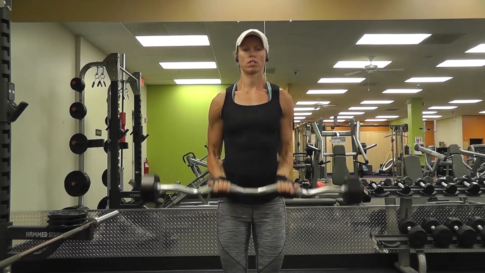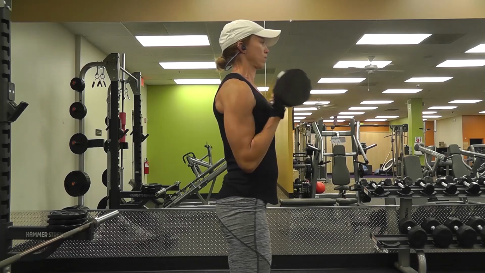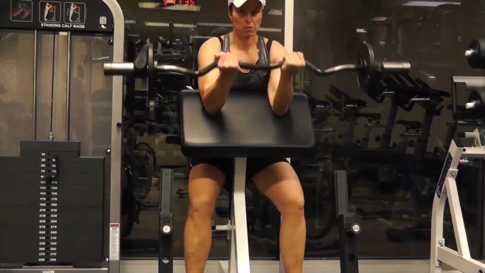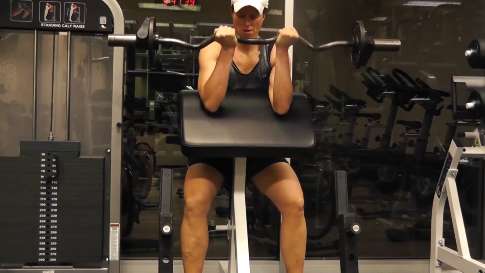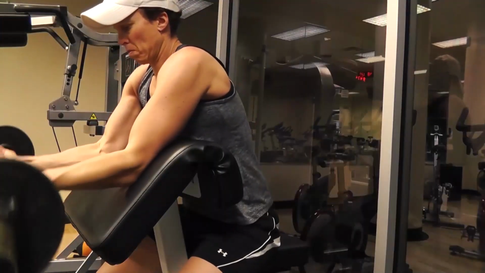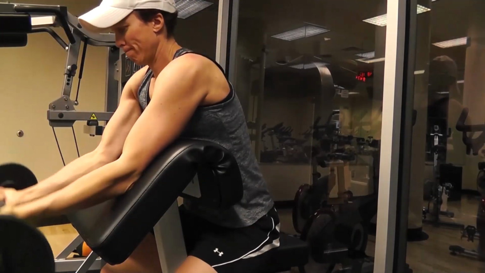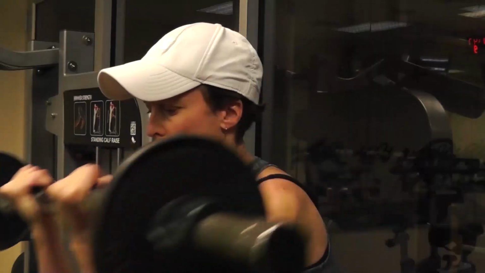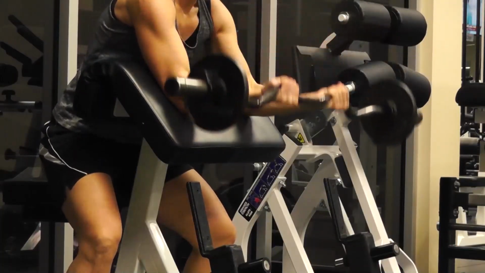The short head, also called the inner head, is better targeted with a wider grip, outside shoulder width, with a standing barbell curl. Preacher curls and high cable curls also target the short head. Remember, you can never totally isolate a particular muscle within a muscle group, like the short head of the biceps. But you can emphasize it so it's recruited more strongly over others by changing body position, angles, and grips.